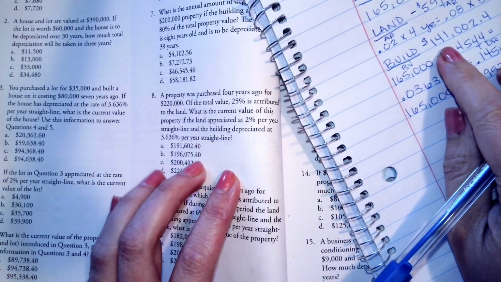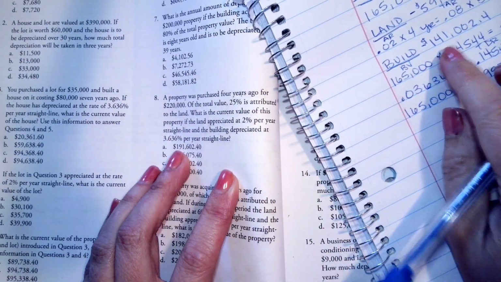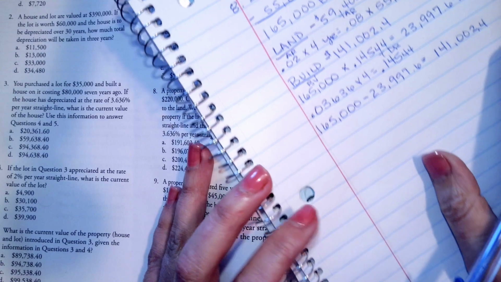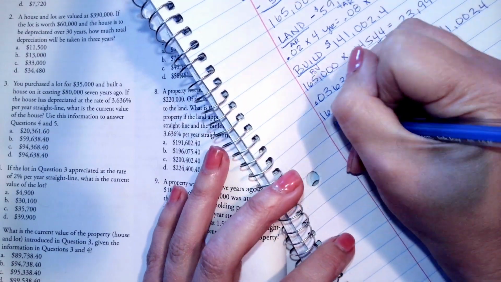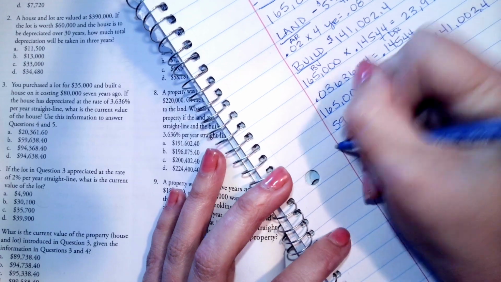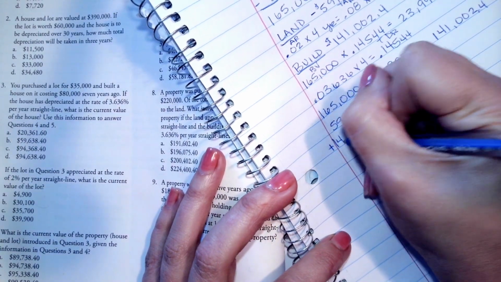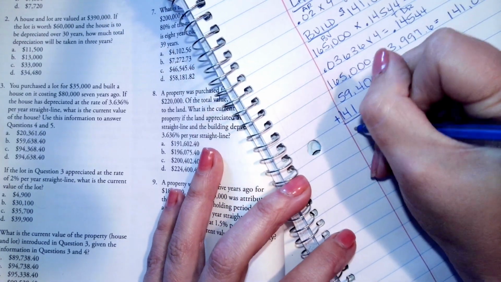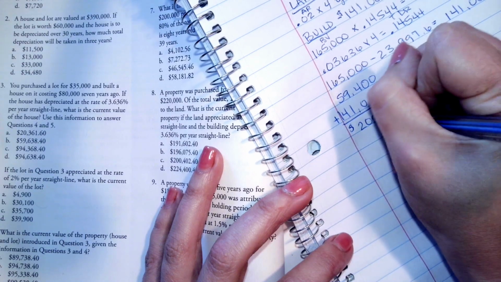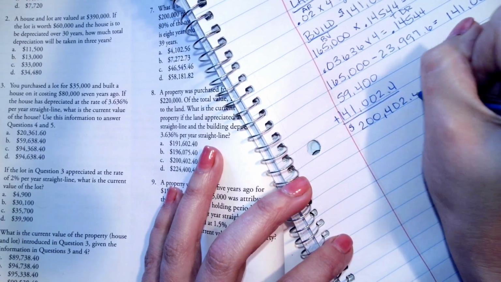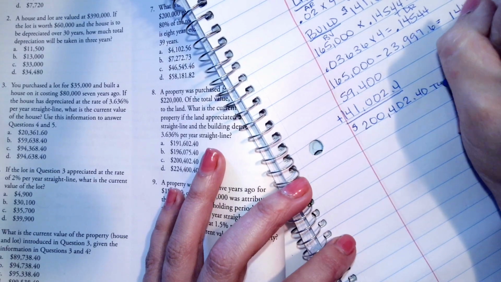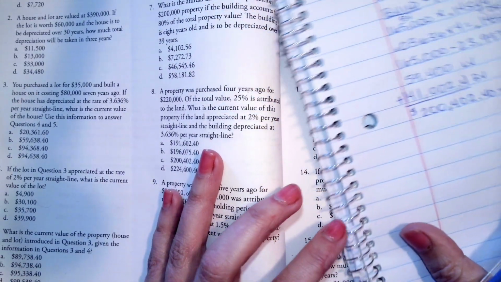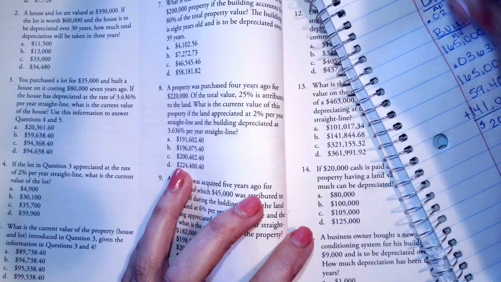Okay, so it asked the current value of the whole property. So we have to take the land value and the building value and add it together. So 59,400, add in the building value of 141.4, you get 200,402.40 is your total value. This is land value. This is building value. So your answer is C.